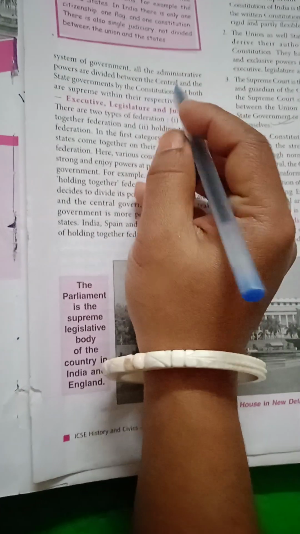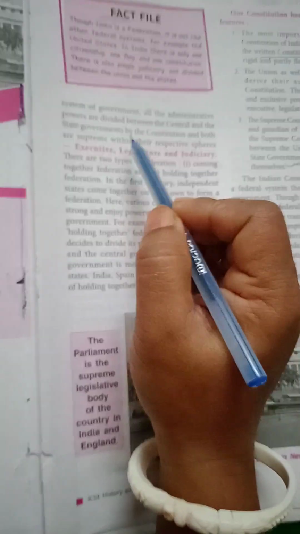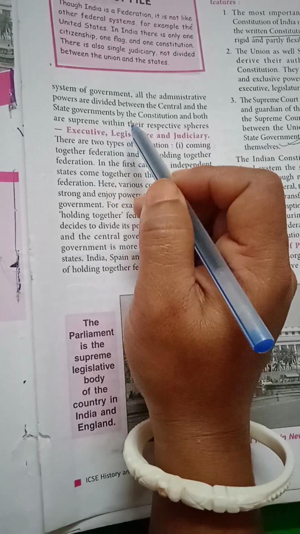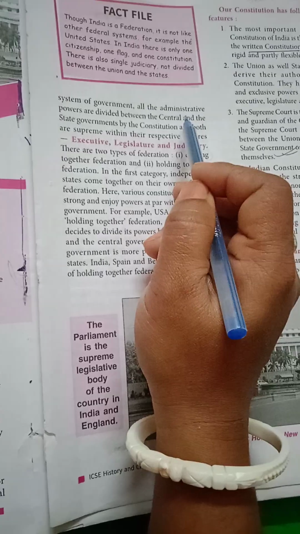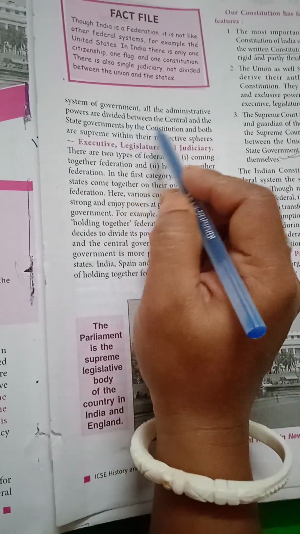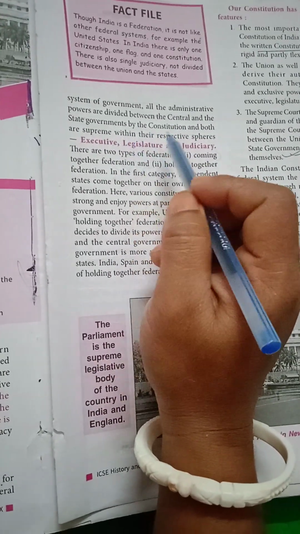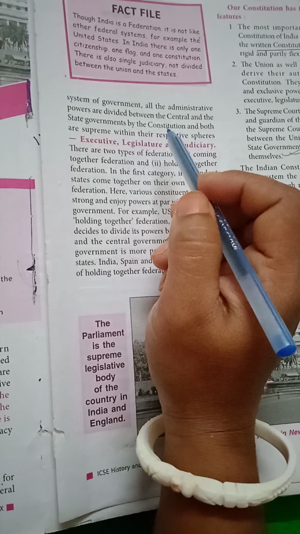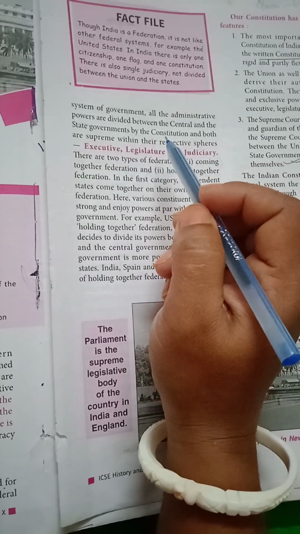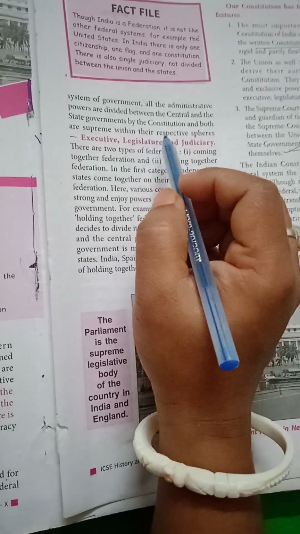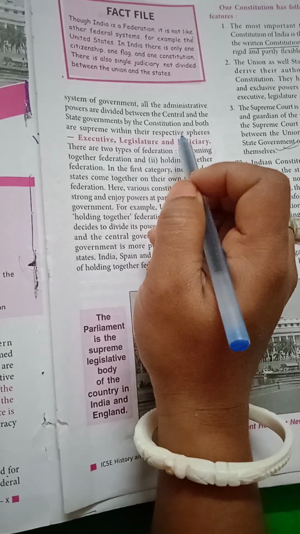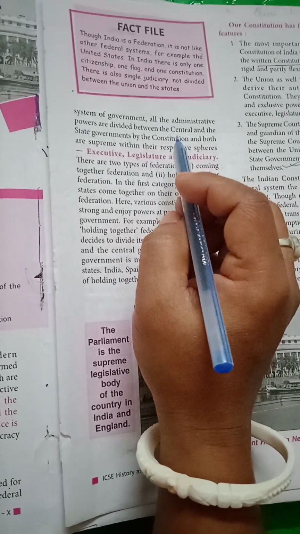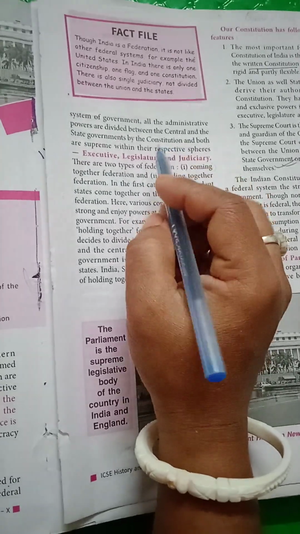The Constitution of India has provided for a federal system of government. In a federal system of government, all the administrative powers are divided between the central and the state governments by the constitution. A constitution is a set of laws according to which a country is governed. Both governments are supreme within their respective spheres. The central government has powers, and the state government also exercises powers.